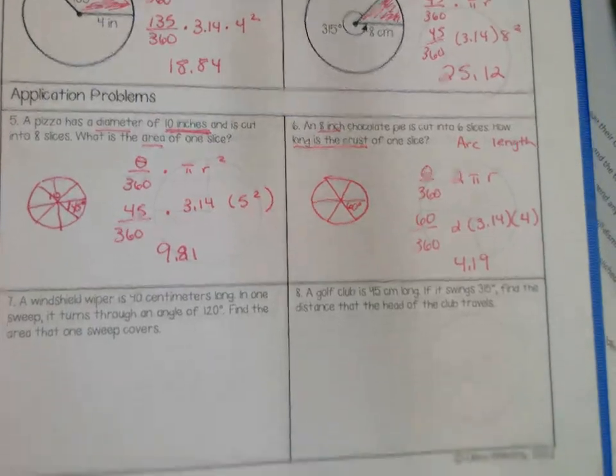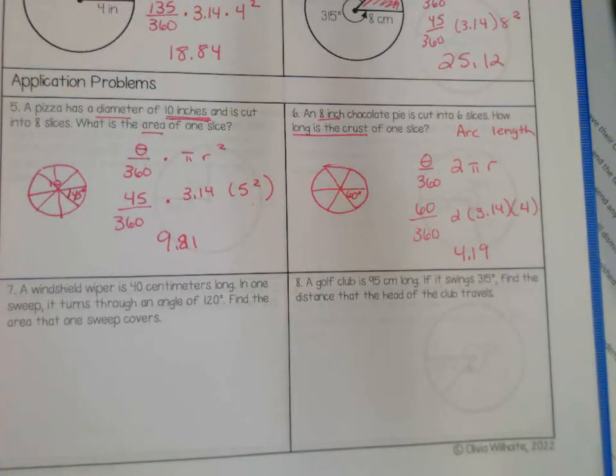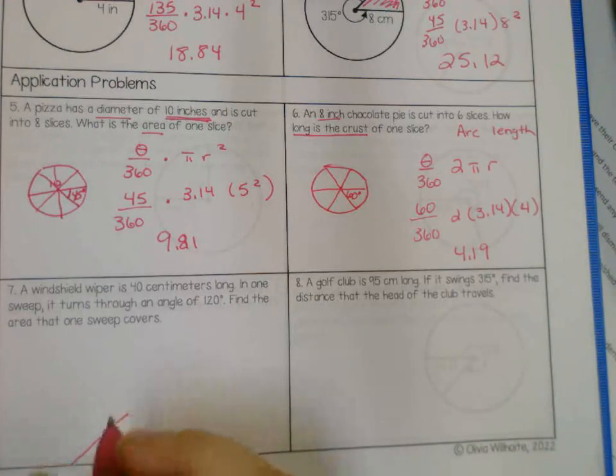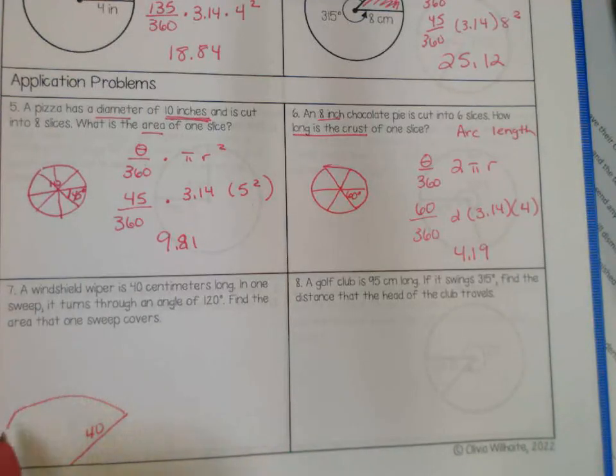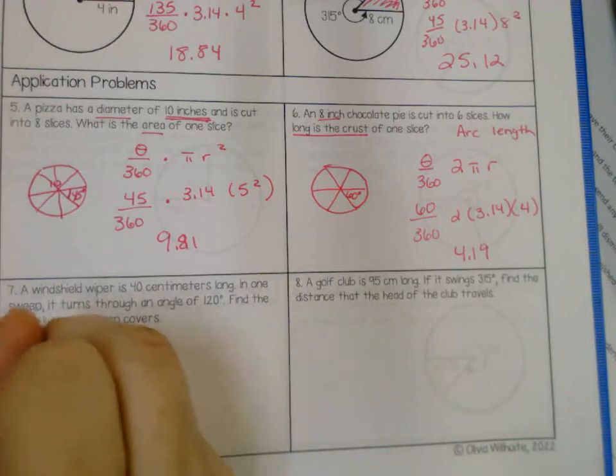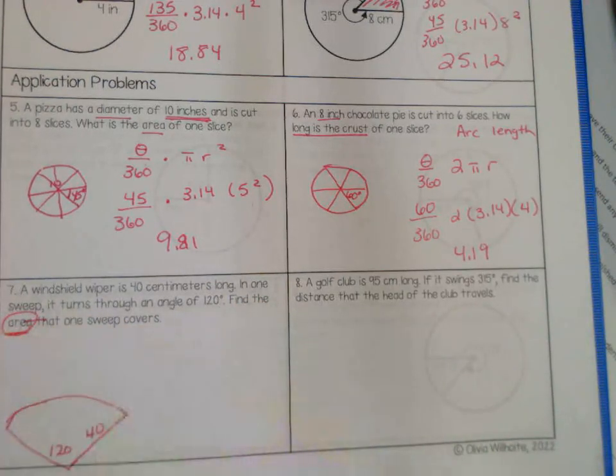Okay, number 7. A windshield wiper is 40 centimeters long. In one swipe, it turns an angle of 120 degrees. Find the area the one sweep covers. So here's my windshield wiper, and it tells me that it's 40 centimeters long. Okay, and it goes 120 degrees. So it starts here, goes across, comes back, back and back. Okay, and it wants me to find out the area that it sweeps across.